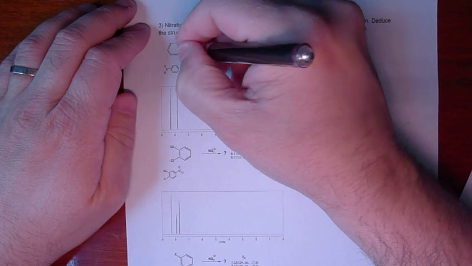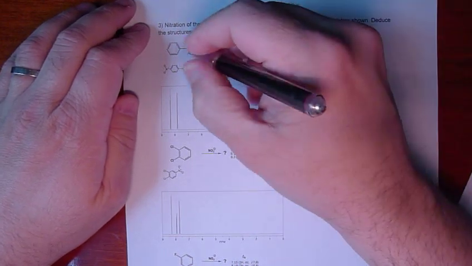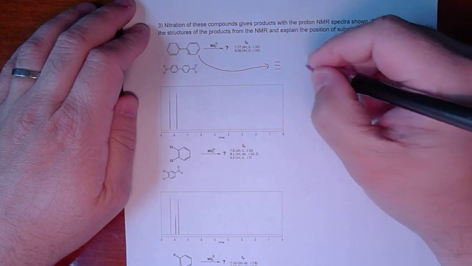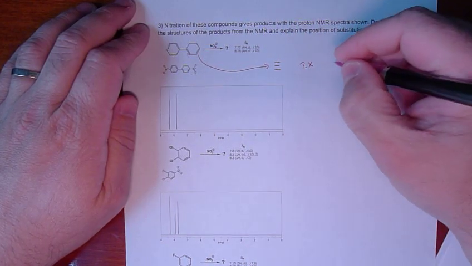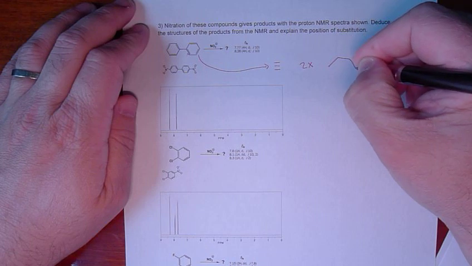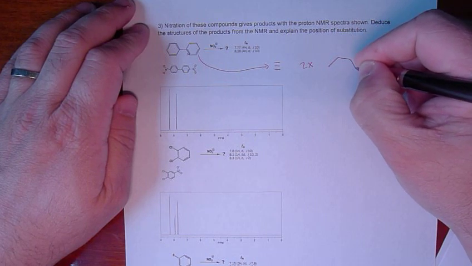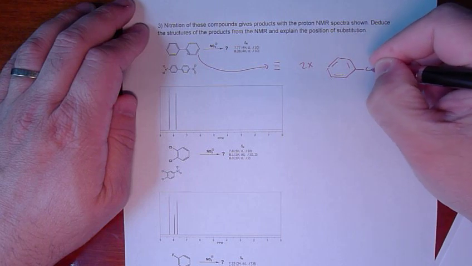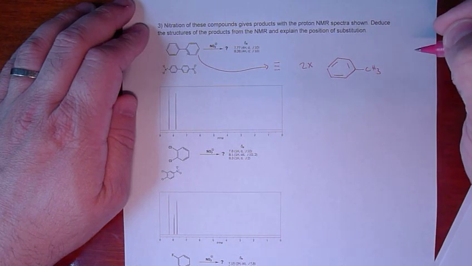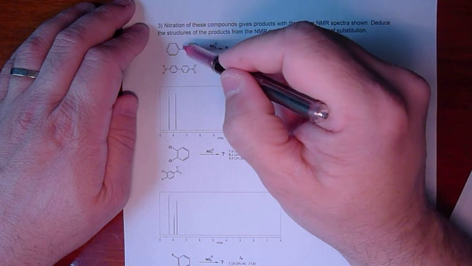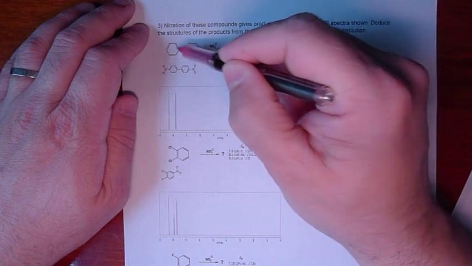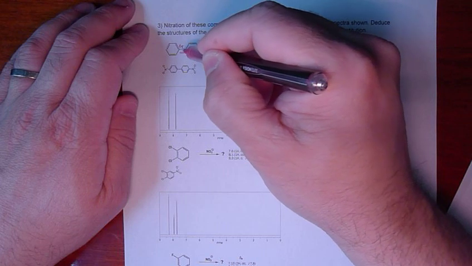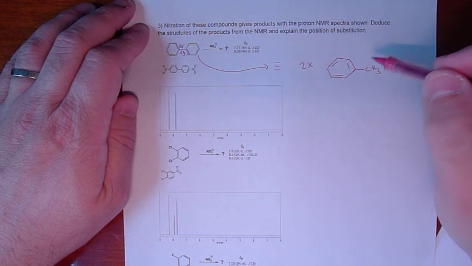So this molecule can be thought of as being equivalent to 2 times toluene. For the first nitration, you can get nitration in this direction or this direction, right?